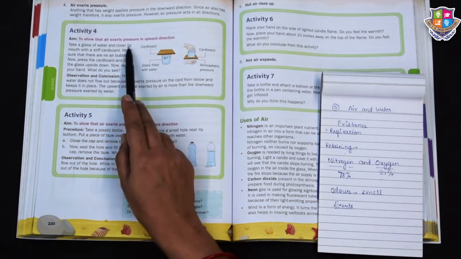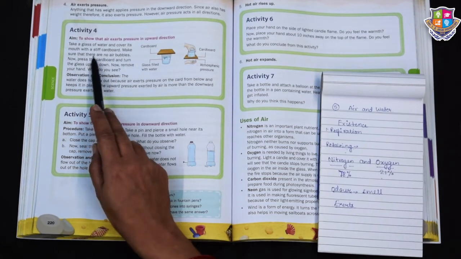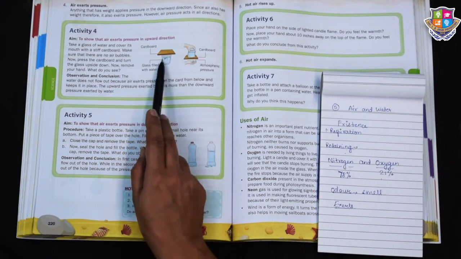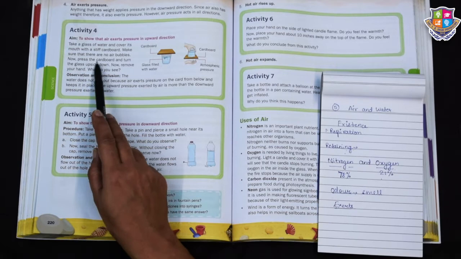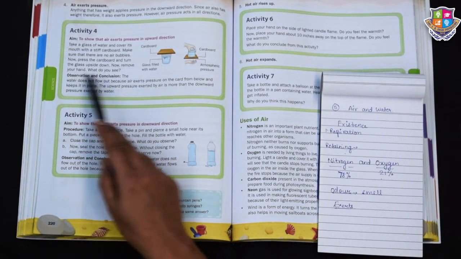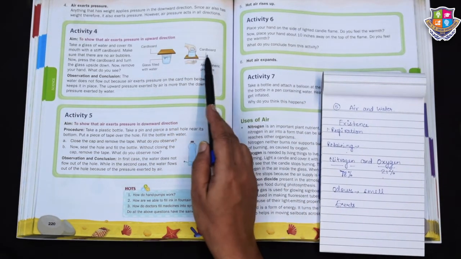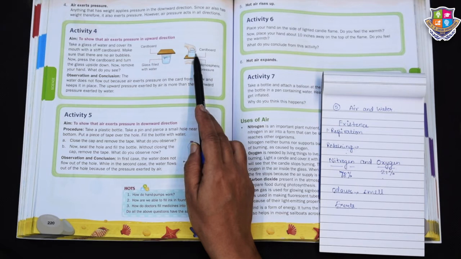Take a glass of water and cover its mouth with stiff cardboard. Now make sure that there is no air bubble. In the glass you should not have any air bubble. Now press the cardboard and turn the glass upside down. Now remove your hand. What will you say? Upside down you have done, usko ulta kar diya. ठीक है? Now what will you see?